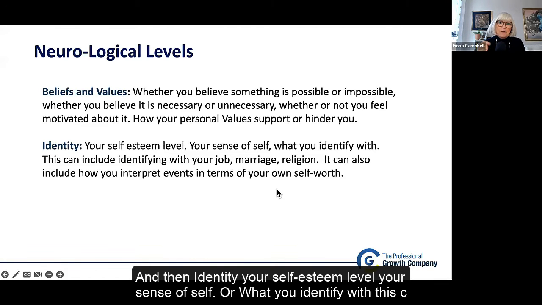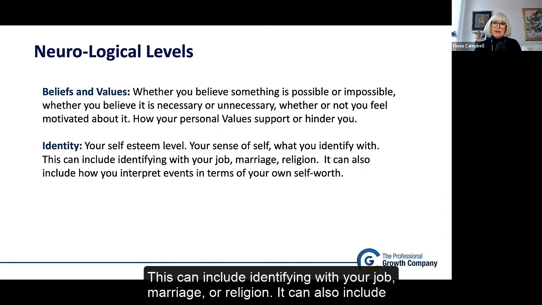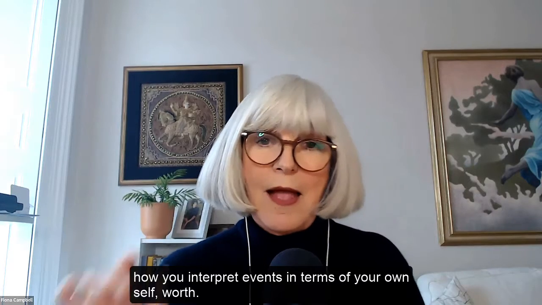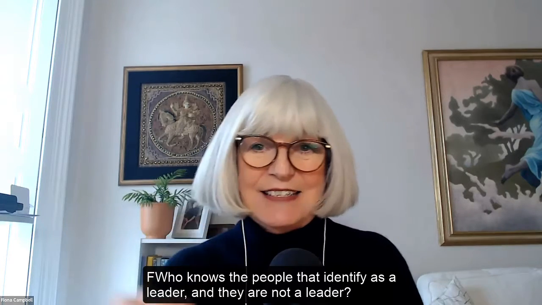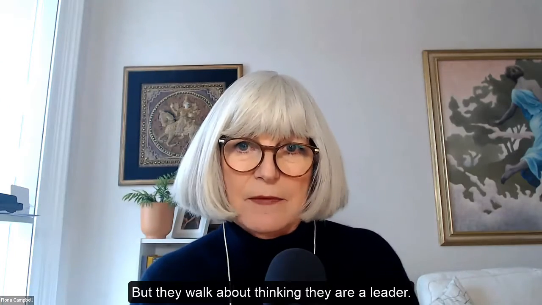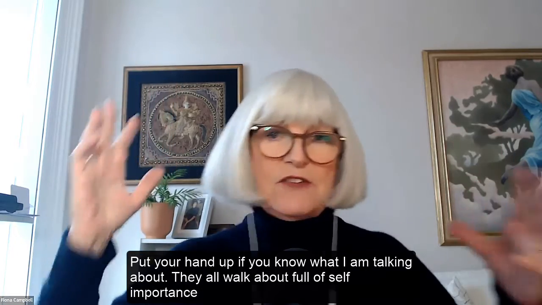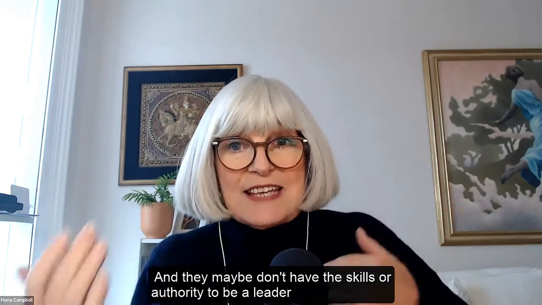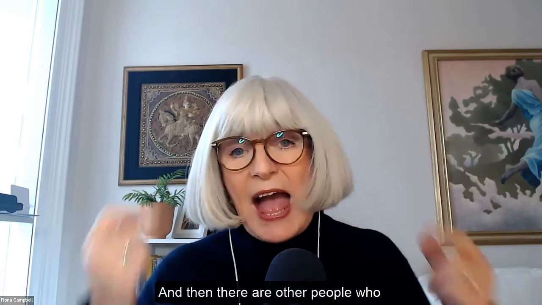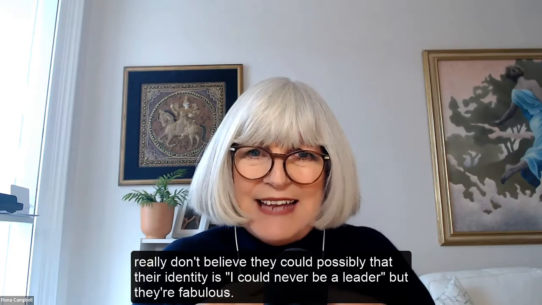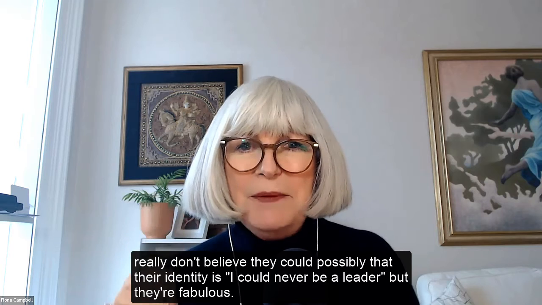And then identity, your self-esteem level, your sense of self. What do you identify with? This can include identifying with your job, marriage, or religion. It can also include how you interpret events in terms of your own self-worth. Who knows the people that identify as a leader and they're not a leader, but they walk about thinking they're a leader? Put your hand up if you know what I'm talking about. They walk about full of self-importance, and they maybe don't have the skills or the authority to be a leader. And then there's other people who really don't believe they could possibly, their identity is, oh, I could never be a leader, but they're fabulous.